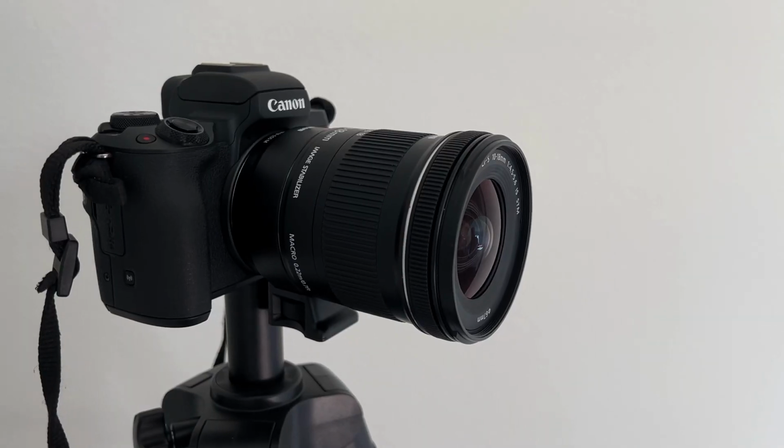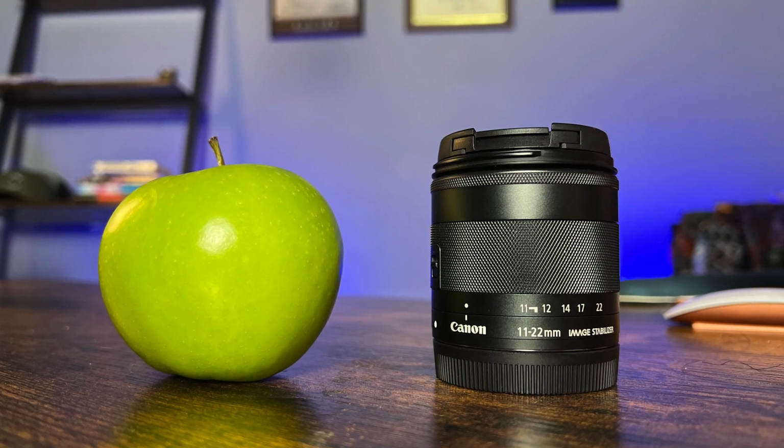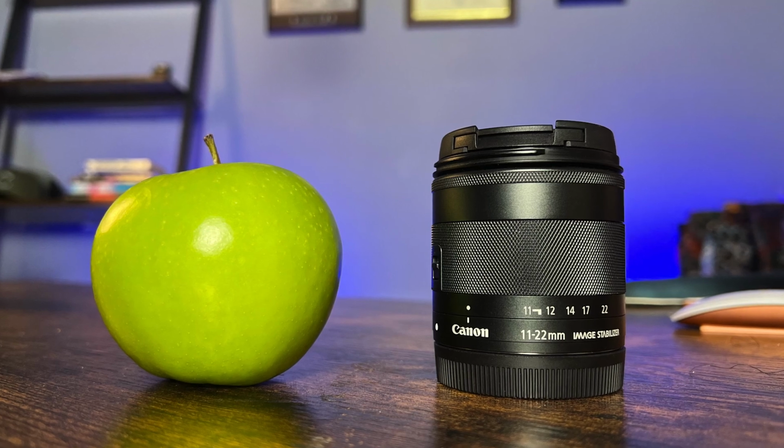So now we're going to get into the size of the lenses. Clearly you can see that the 11 to 22mm lens is smaller than the 10 to 18, and even on the mount, it is much more impressive in size. But to give you guys a better idea of the actual size of the lenses, I decided to give you a real world example. Compared to the apple, you can see that the 11 to 22mm is roughly the size of a small Granny Smith apple.